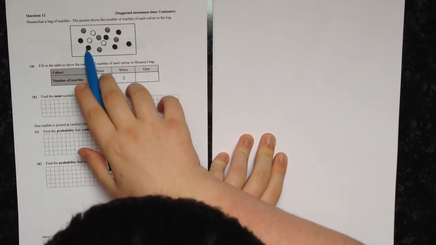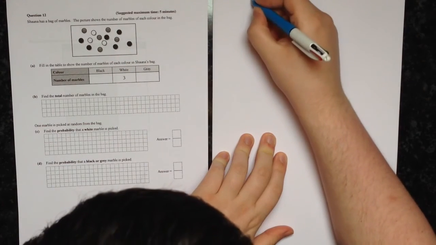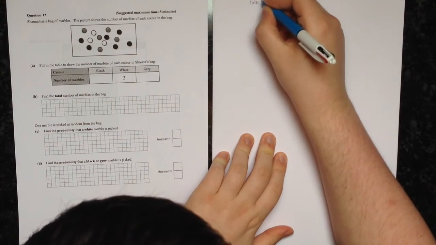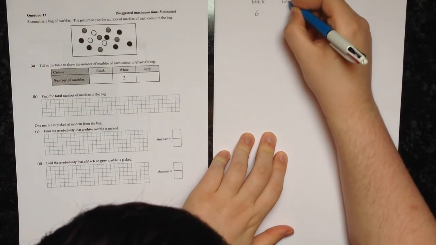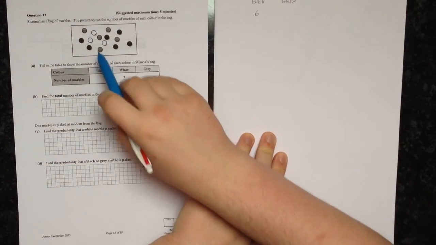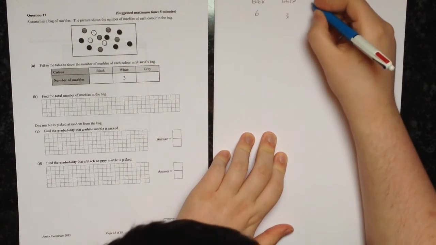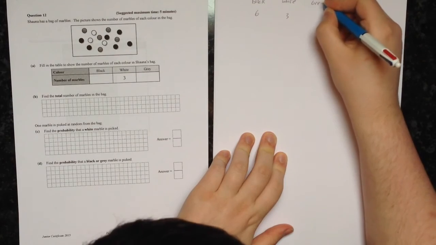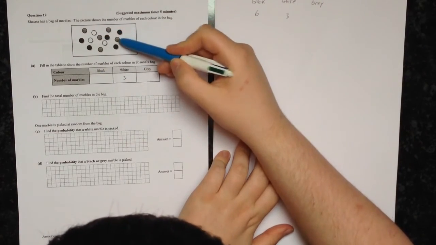There's 1, 2, 3, 4, 5, 6. So black are 6. White are 1, 2, 3. That's given. And grey are 1, 2, 3, 4, 5.